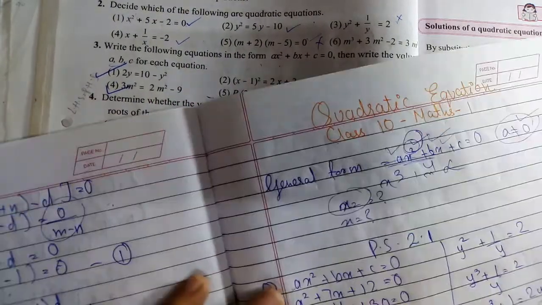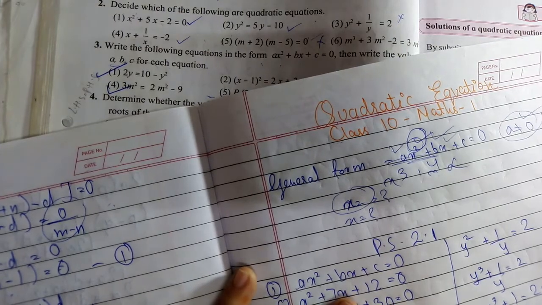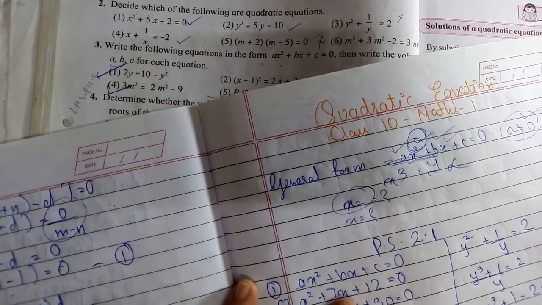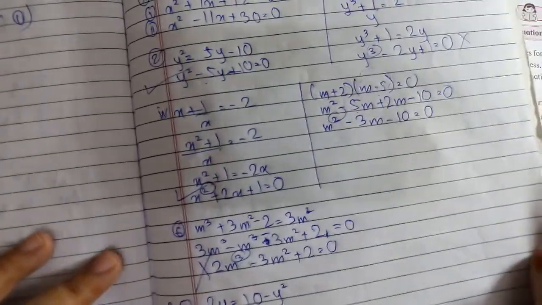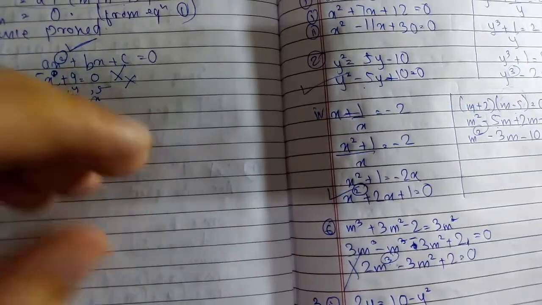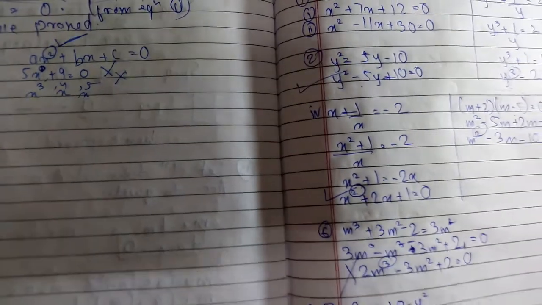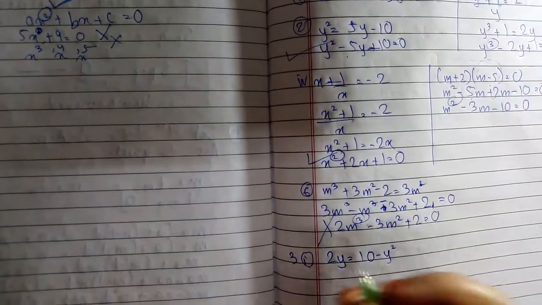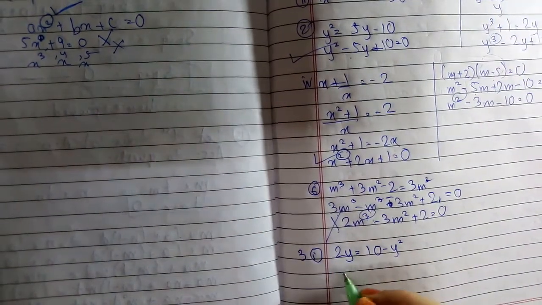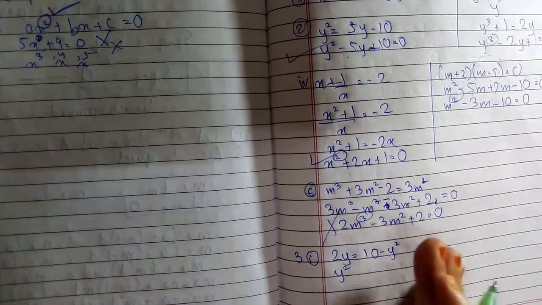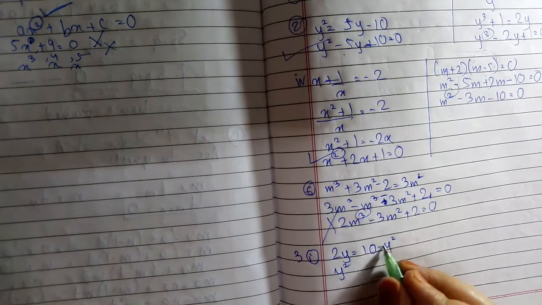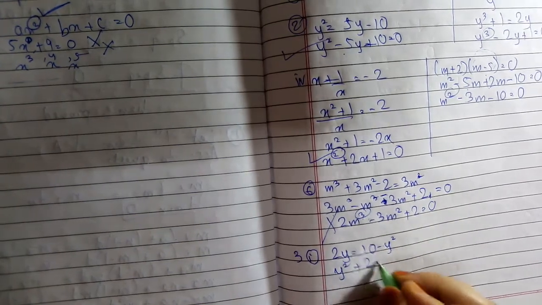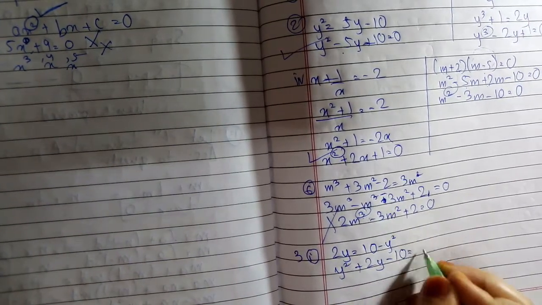So let's write. Our question number 3, first, is 2y is equals to 10 minus y square. So let's rearrange the given equation. This y square, I am taking towards the left hand side. So y square, the minus will become plus, 2y minus 10 is equals to 0.